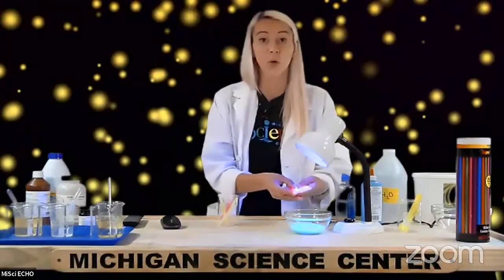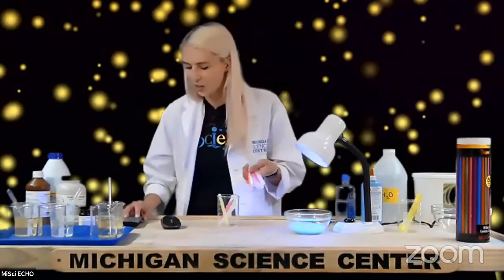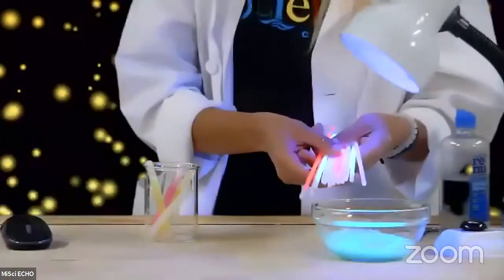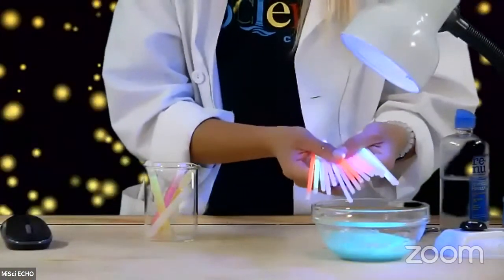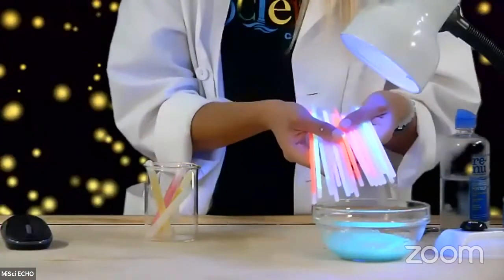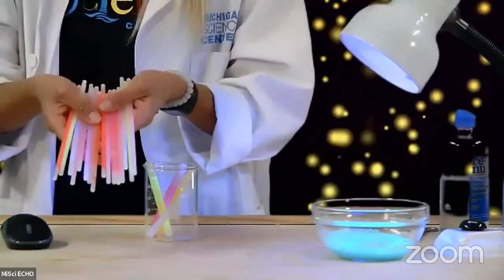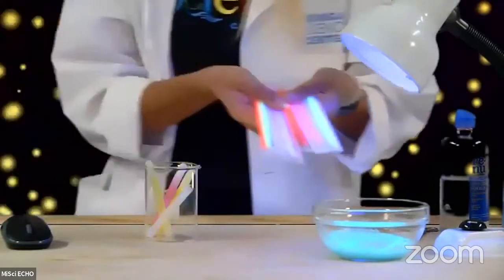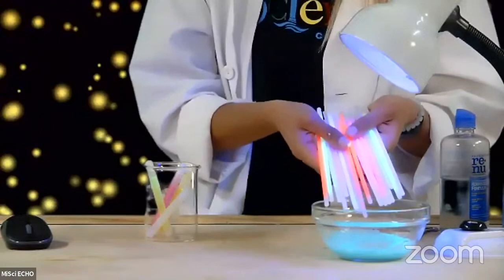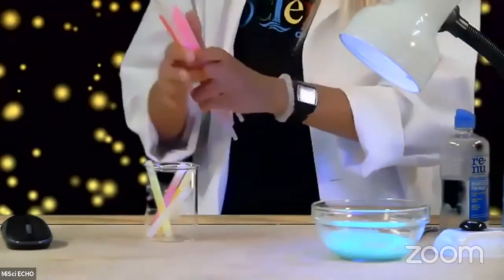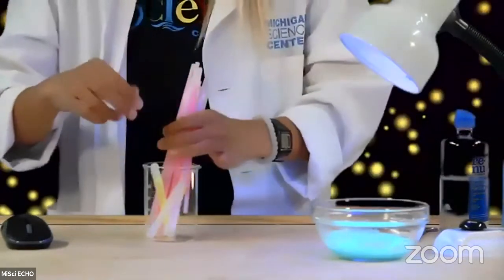Now they are fluorescent. You'll notice that if I hold them up underneath my light here, they do fluoresce. So they do emit energy back towards us when I hold them up underneath the UV light. If I take it away, we can tell this color is largely the same, but they're definitely much brighter here underneath our UV light. But we're more interested in the chemical reaction that happens inside.